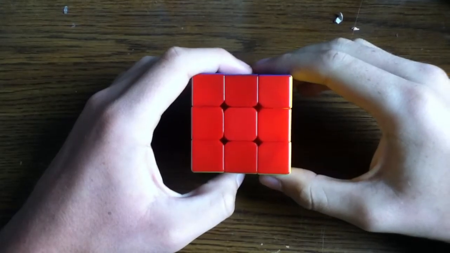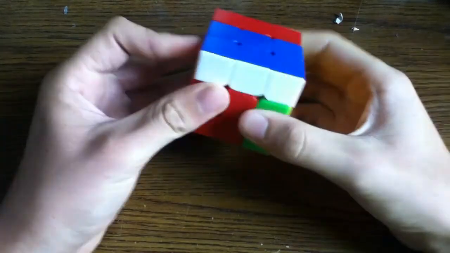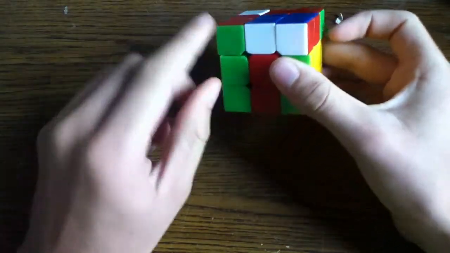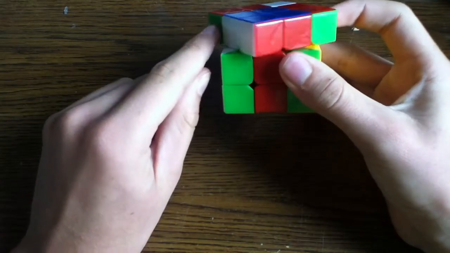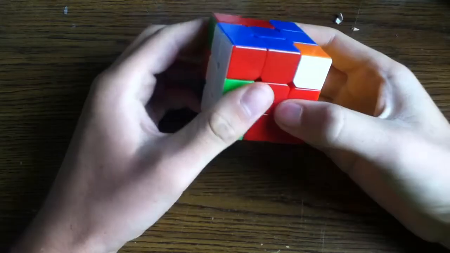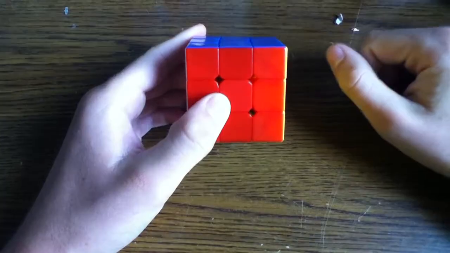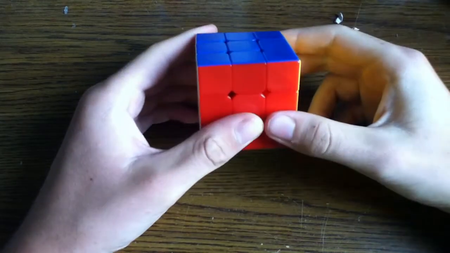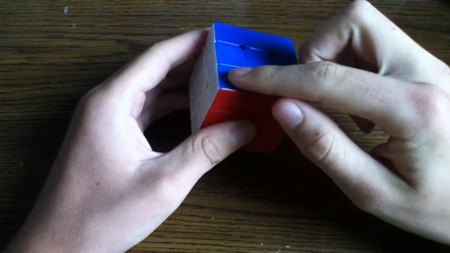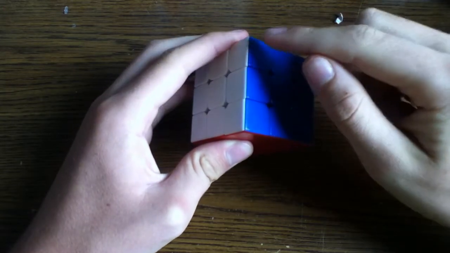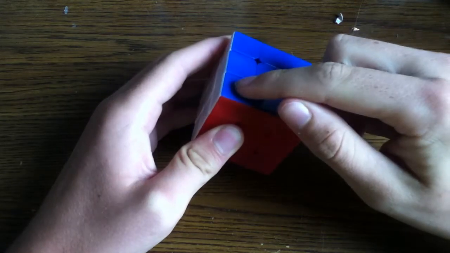The reason I call this Newton's cradle is because when you turn the top side, this green piece moves this other green piece out of the way so this side can come down like that. This algorithm affects the corners on the top side. This corner goes over here, this corner goes over here, and this corner goes down to this corner.